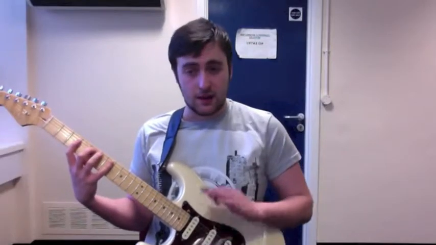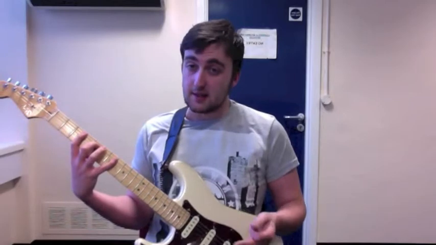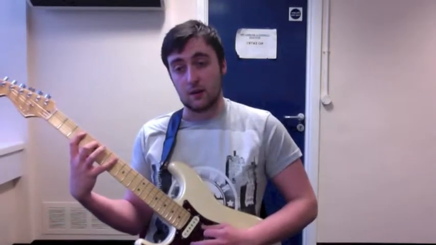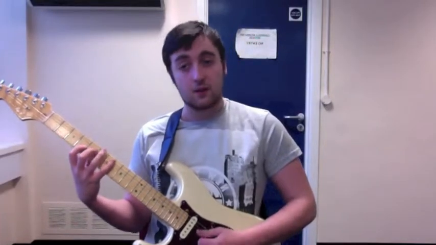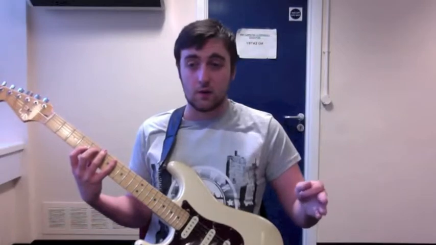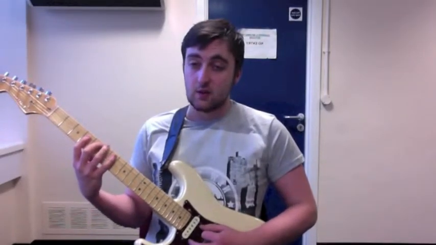Just to go through that again, just in case it wasn't clear, we're starting the C major scale from D, the second note. So we're going to go from the fifth fret of the fifth string, go through that scale, the fingering that we've learned, but just start on D. And that's a whole new scale, so we start on D, that's our new root note.